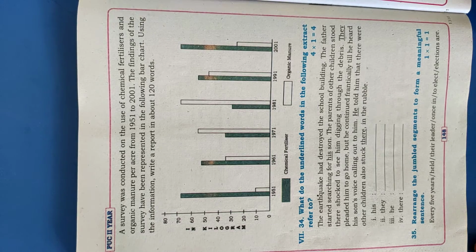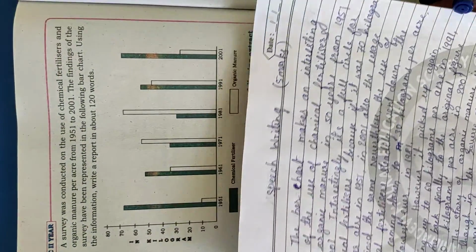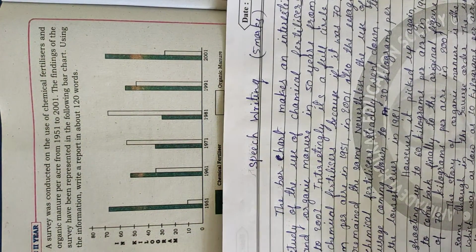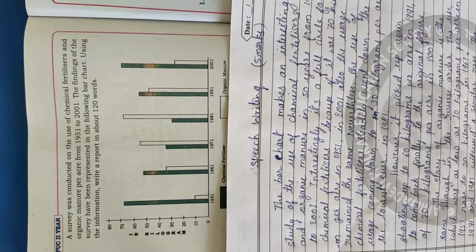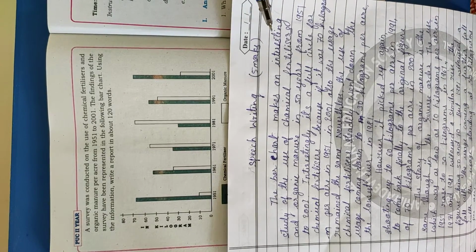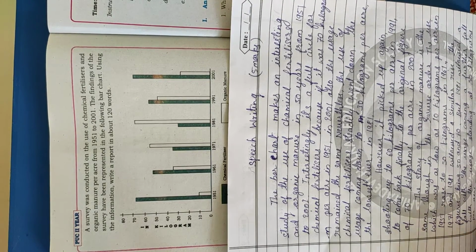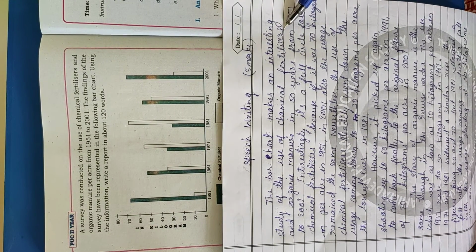As I told, this is a question from the question paper for 5 marks. For this, we have to write the report. We will go through the report here.